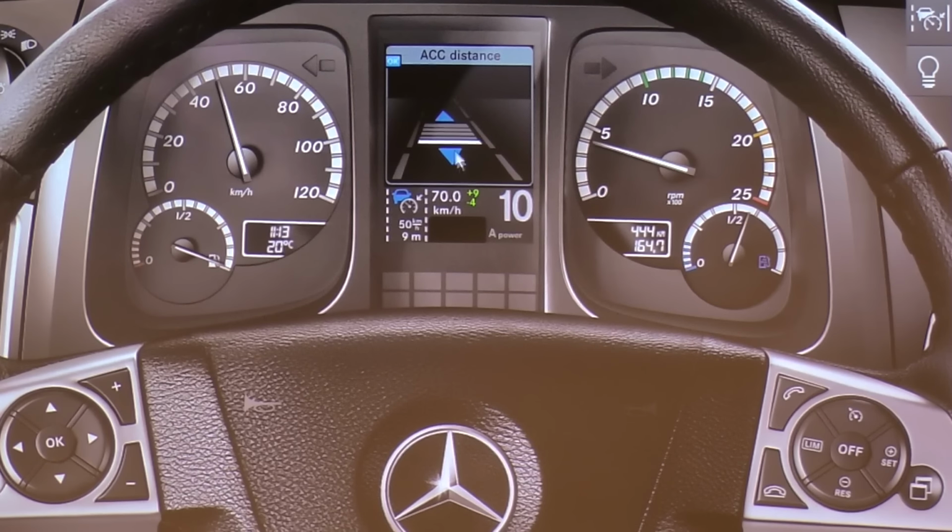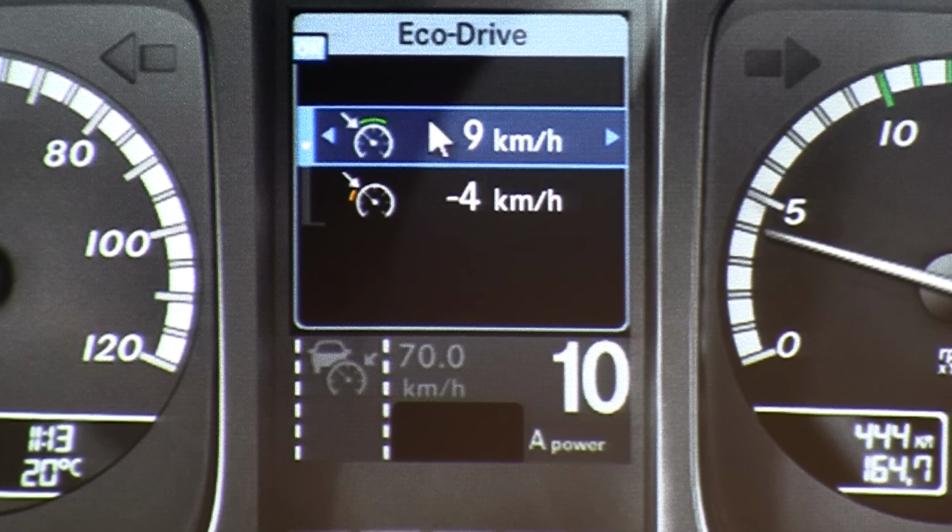Second function, which we just spoke about, is the adaptive cruise control. So this adjusts the time intervals or the distance between you and the vehicle in front. And the final one is your Eco Drive function. So with Eco Drive, this will adjust when you've got cruise control set. It'll tell the vehicle at what stage you want it to start applying additional brakes or ancillary brakes, such as engine brake and things like that. So if you've got cruise control set at 80 and you have plus 9 kilometres, it'll allow the vehicle to get up to 89 kilometres before it automatically starts trying to slow itself down.